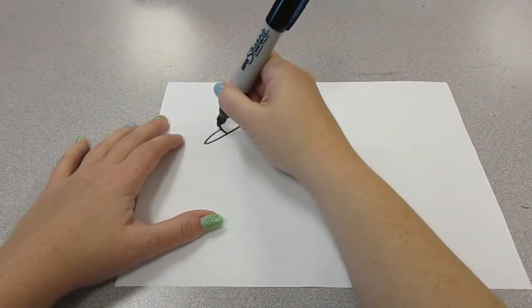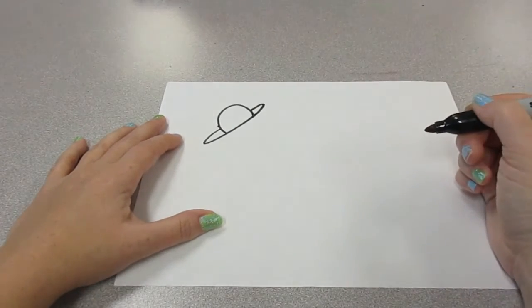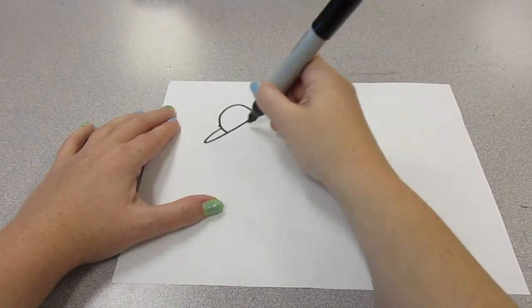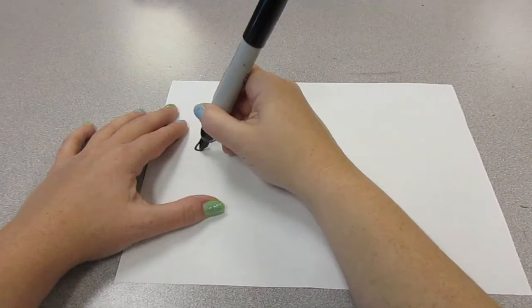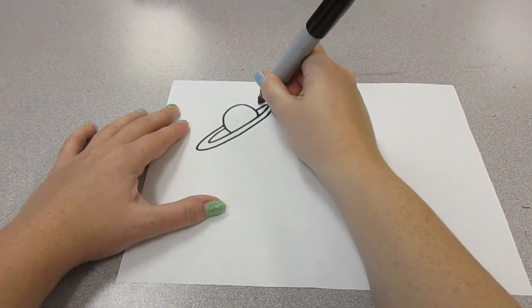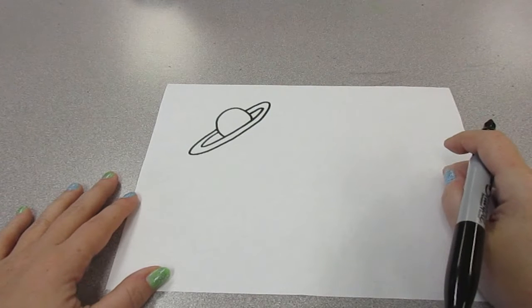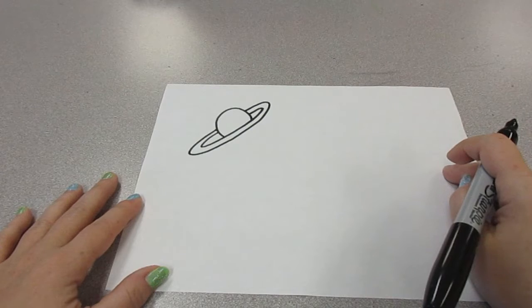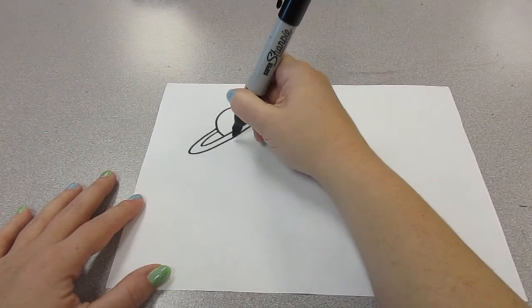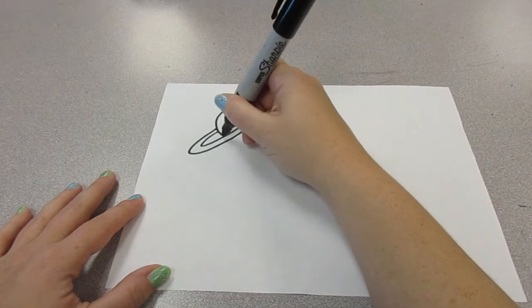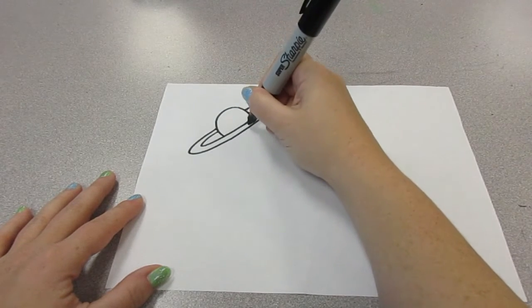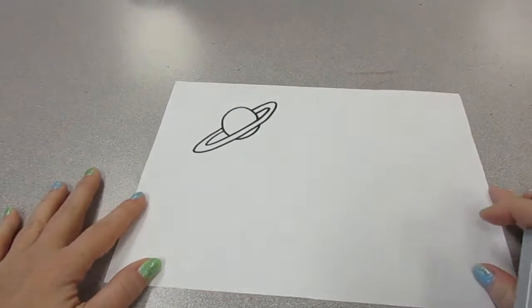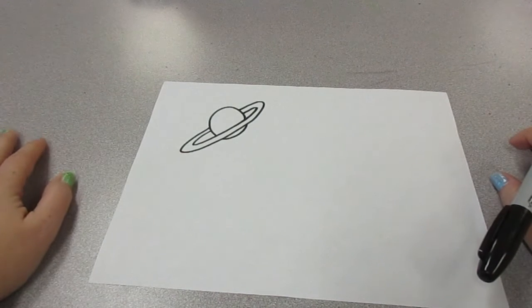So then, right above the one I just made, I'm going to make a bigger one that goes around the whole skinny oval I already did. And there's a ring. Then I'm going to imagine where the rest of the planet is, and I'm going to make the part that peeks out under the ring. So there we go. And there's a planet with a ring.